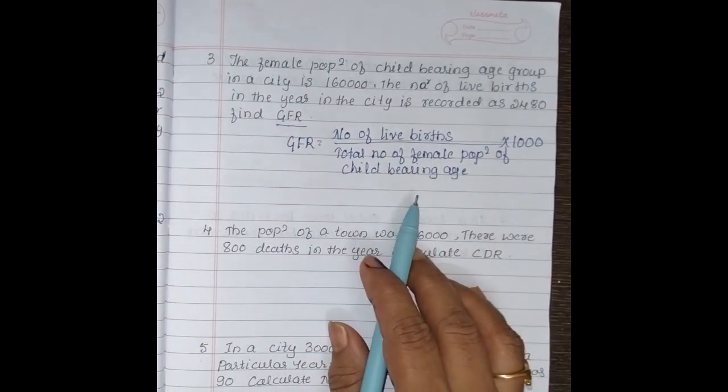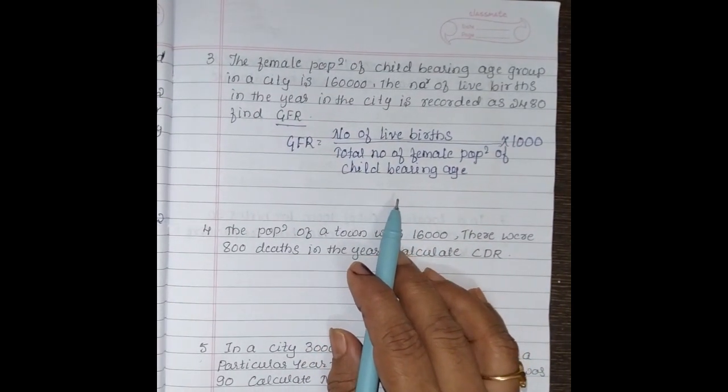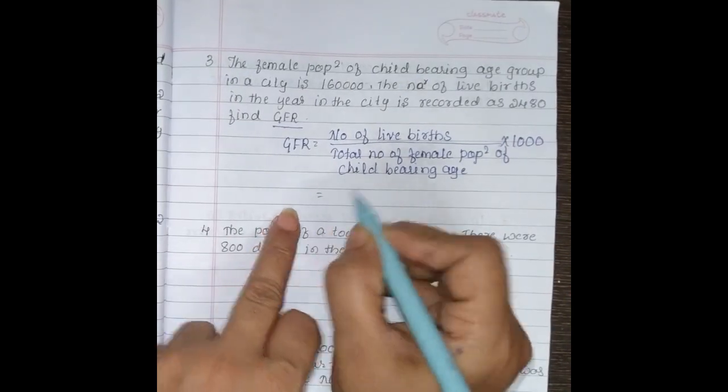The formulas are very, very important in vital statistics. Here you are just substituting the values.